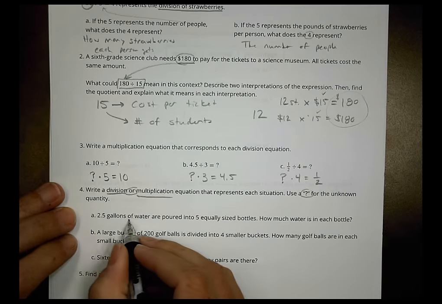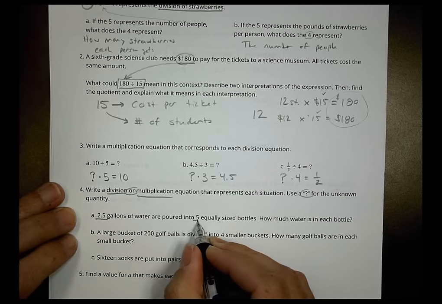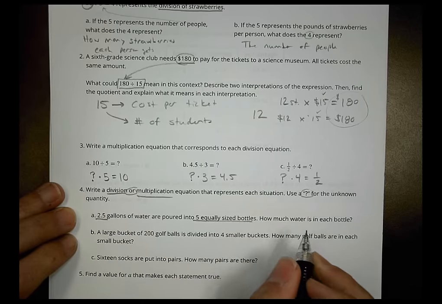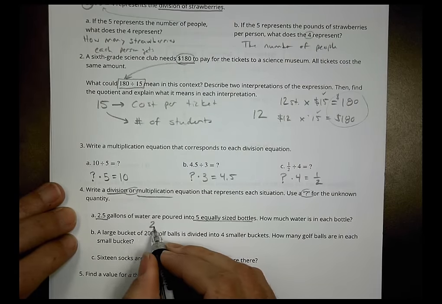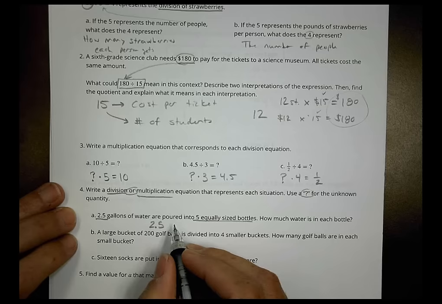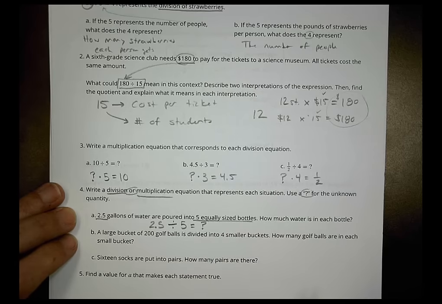So 2.5 gallons of water are poured into 5 equally sized bottles. How much water is in each bottle? So we're taking 2.5 gallons and we're dividing it up into 5 equal bottles, and the question is how much is in each bottle. That's one way of thinking about it.